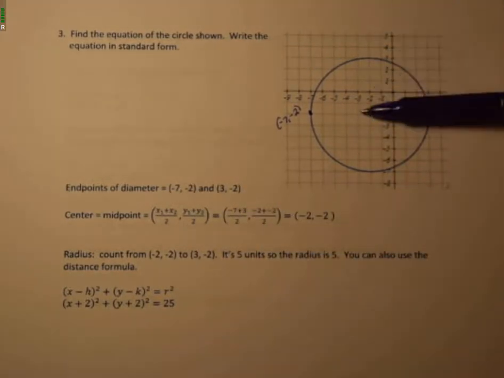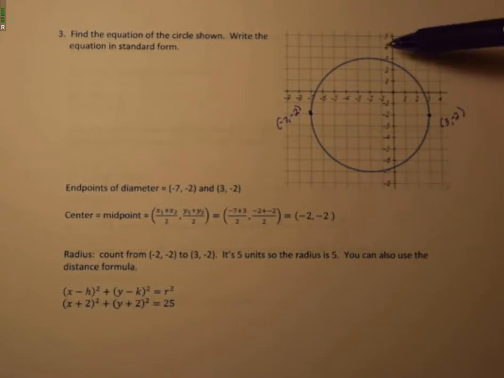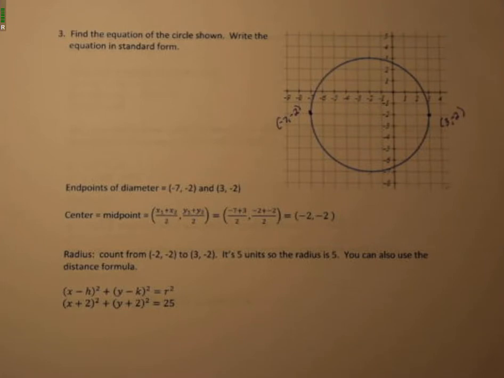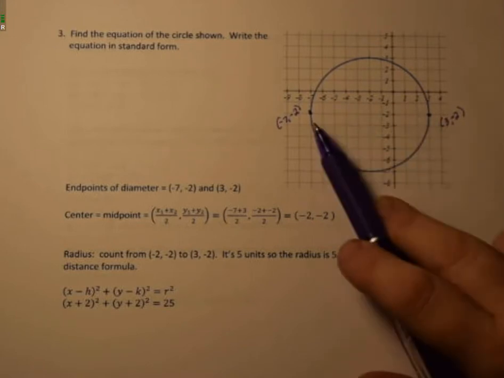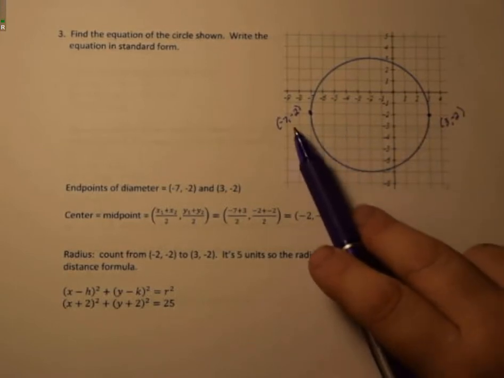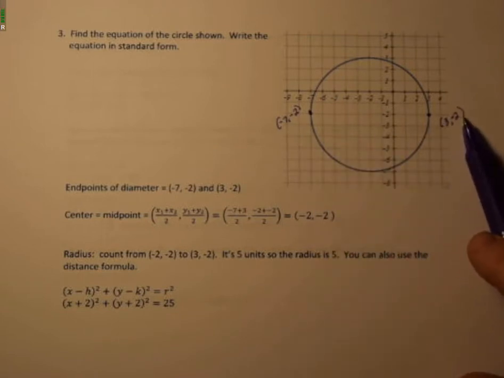We could have chosen the top point and the bottom point as well. So the top point looks like it's -2, 3, and the bottom point looks like it's -2, -7. So we could have used those points. It doesn't matter, but we want to find 2 points that are the end points of the diameter. So let's start with -7, -2 and 3, -2.